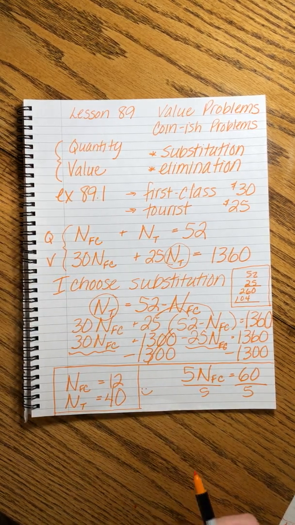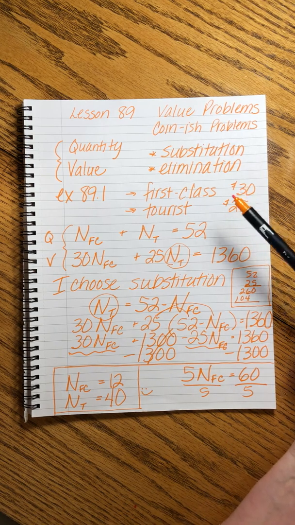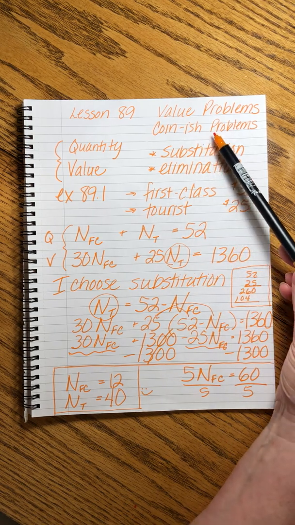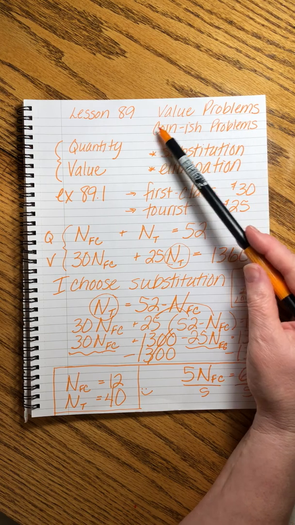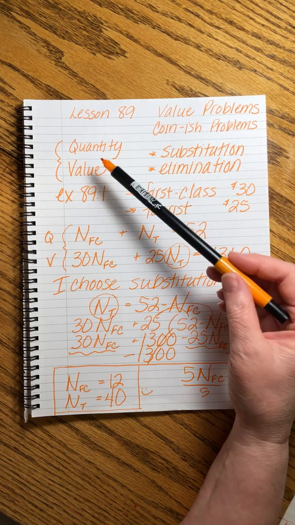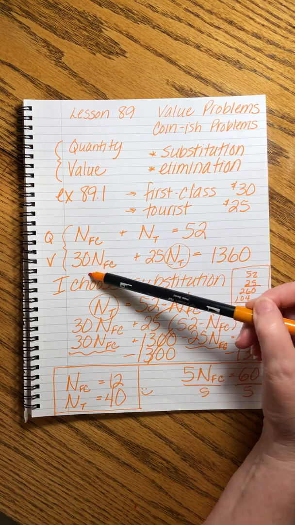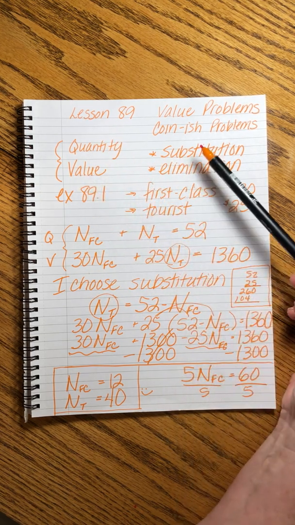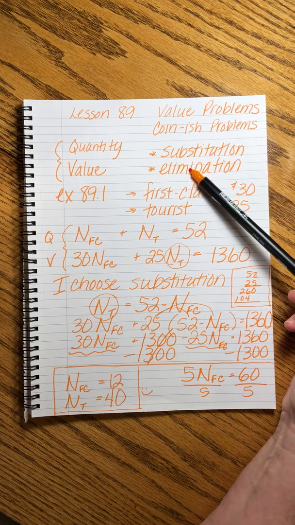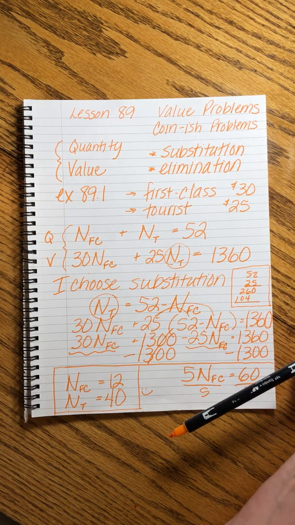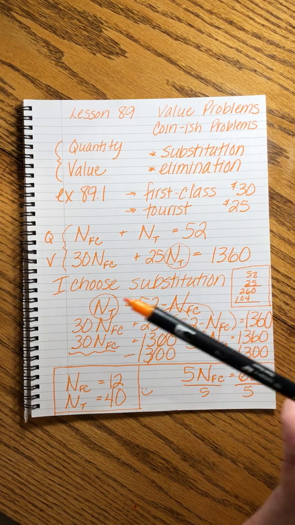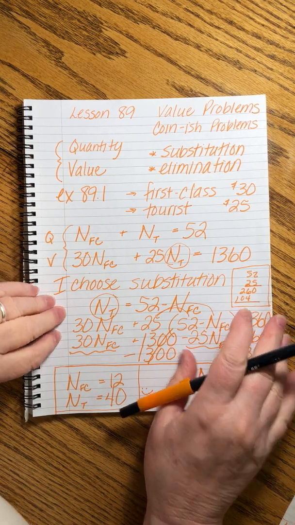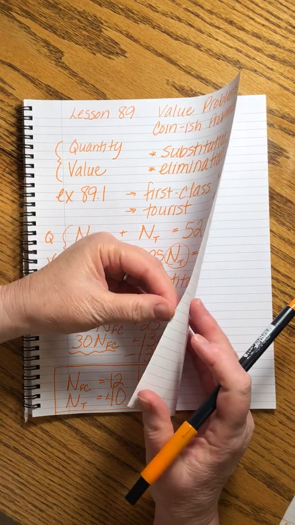So my takeaway for you is that in these problems, these value problems, like our coin problems, we will be setting up a system of equations. One will relate to quantity, one will relate to value, and then we get to choose either substitution or elimination to solve. All of that is familiar. The only thing that's new and different is these stories are just a little bit different. You just have to embrace the weirdness of them.